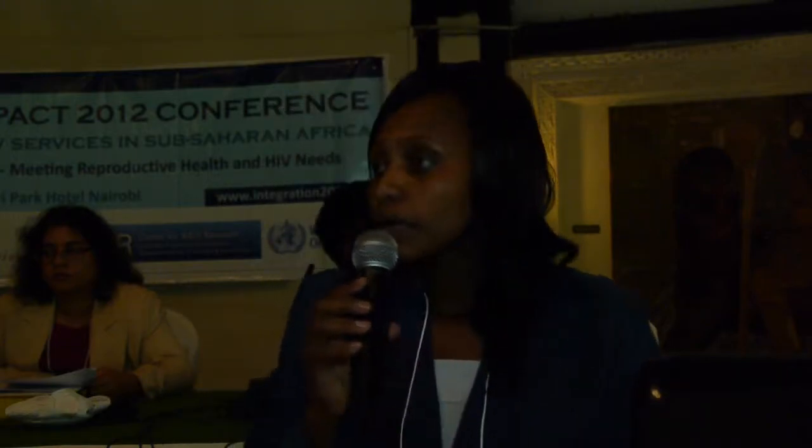Now, this is the color code that I talked about. When a client comes into the facility, at the entry point, the service provider will key in which service the client has come for. And this is automatically picked up when we are generating the next report, which shows the range of services that a client accessed. So these two are interlinked. And at the end of the day, you are able to say that this client accessed this number of services, and this was the entry point for this service.